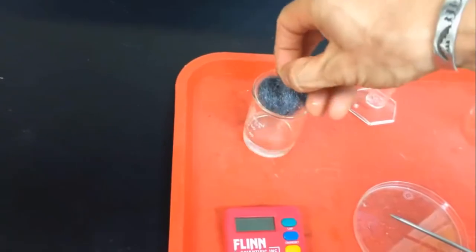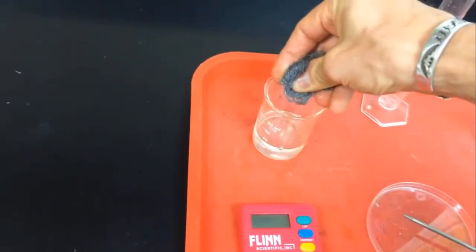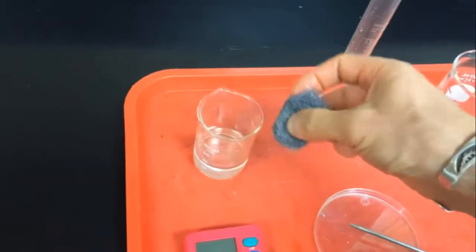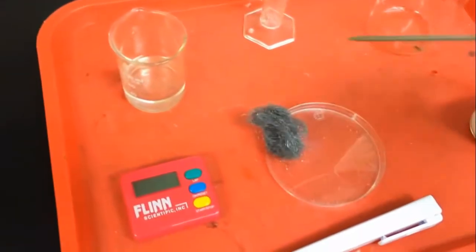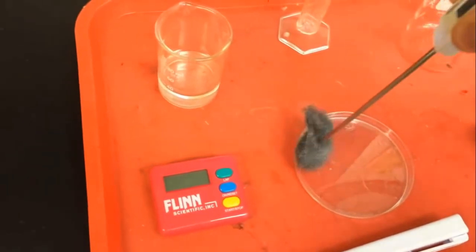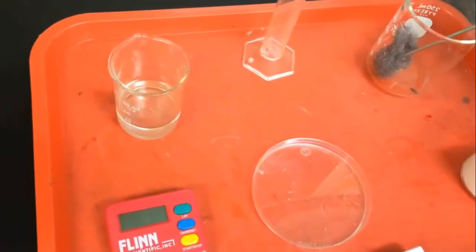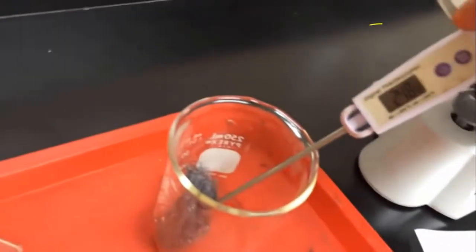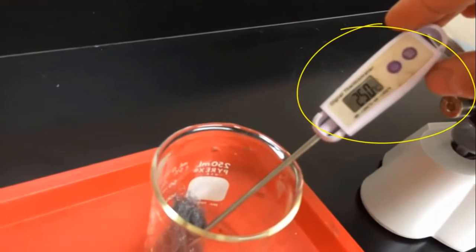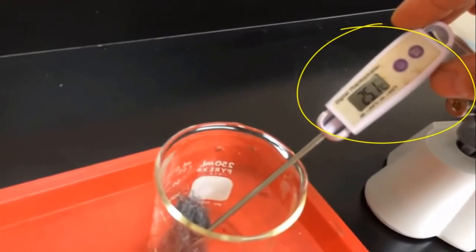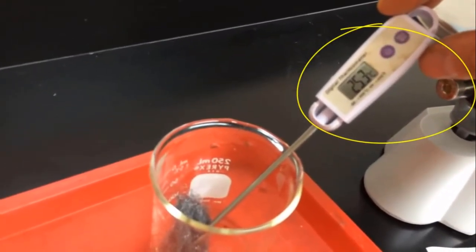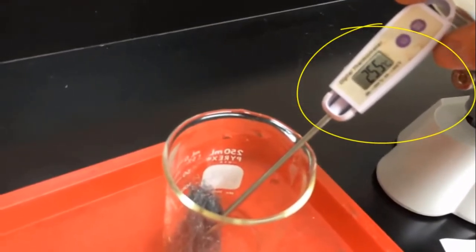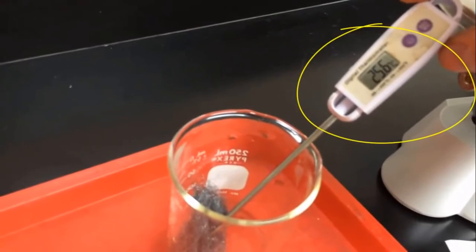Here it's with vinegar, guys. Now look at the temperature after the reaction. Wait. Look how the temperature has been increased, which means exothermic or endothermic? You have to tell. When the temperature after the reaction increases, what is it? When it decreases, what is it?